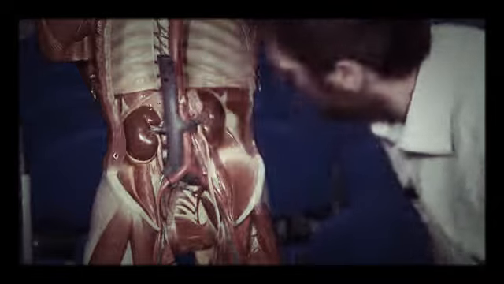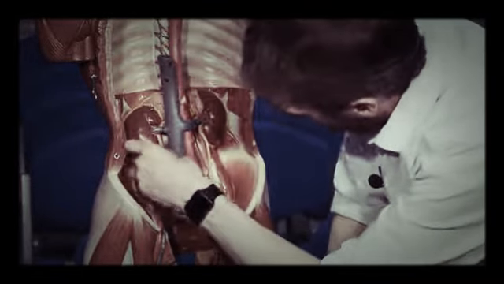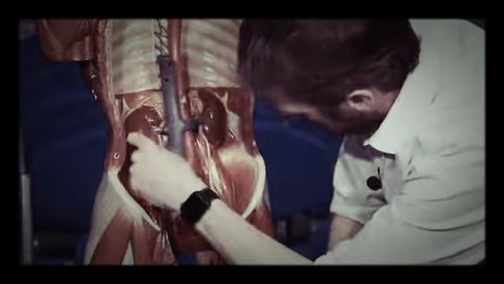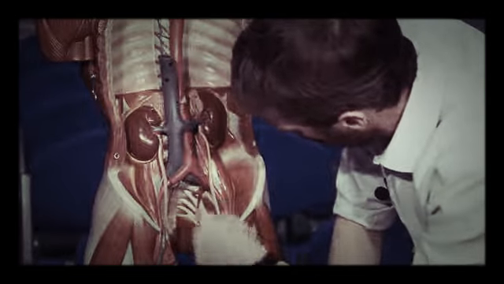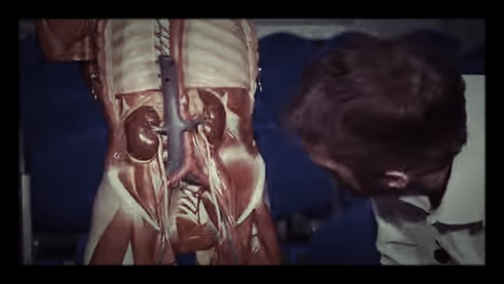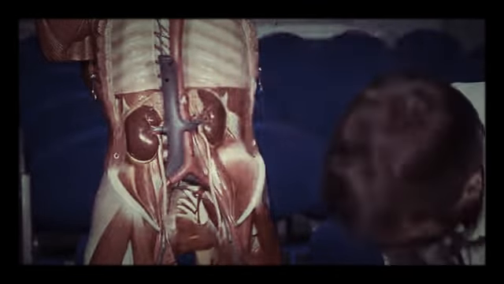Now the other, oh blimey, how did that ureter get down there? That's not where the ureter goes. Seems to have lost the reproductive system as well.